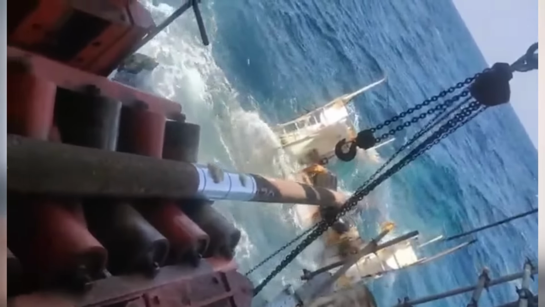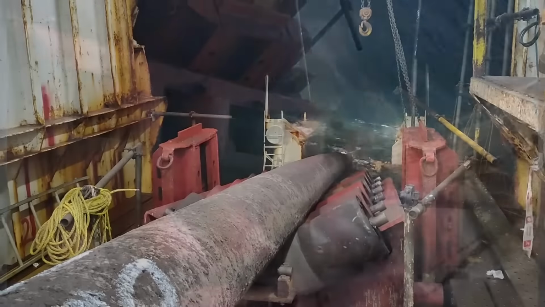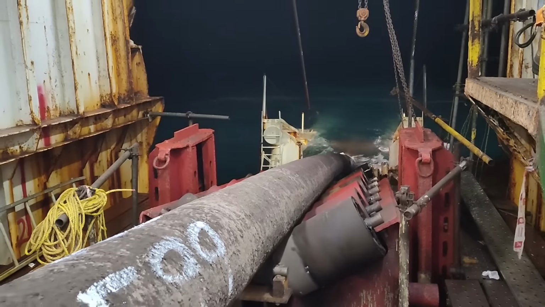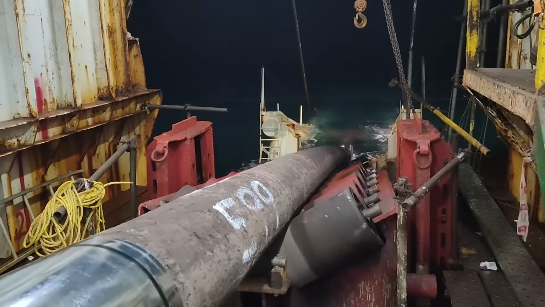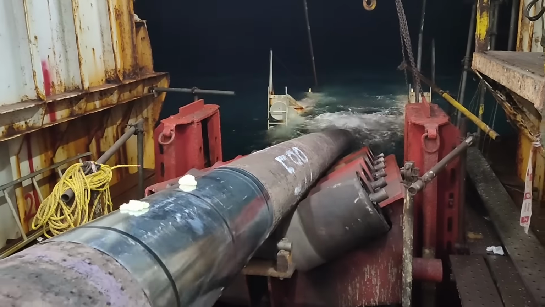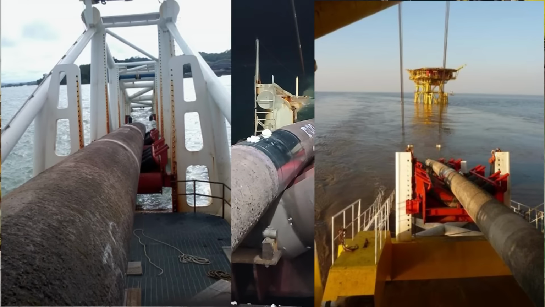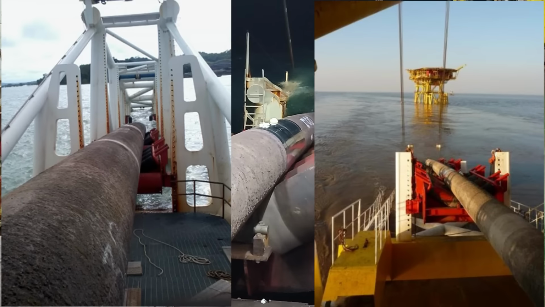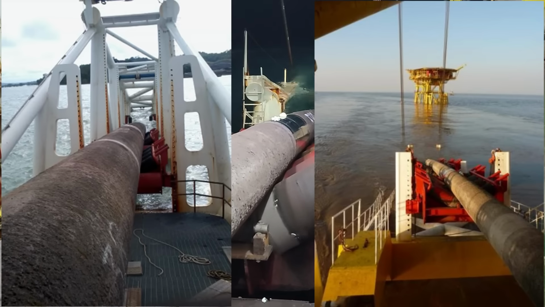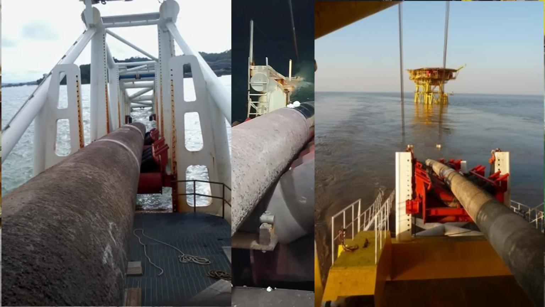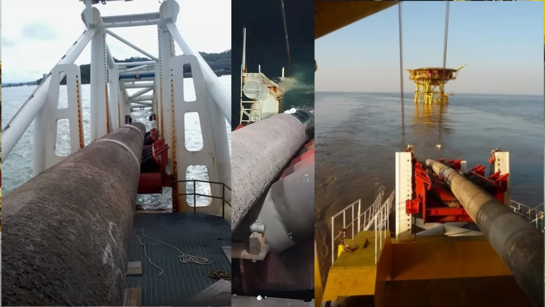This structure can have multiple segments and it can be lowered or hoisted to maintain the pipeline profile. This segment is called the stinger. The stinger joins with the barge stern in a set of hinges, and as a surveyor you need to measure the offset of this joining point.